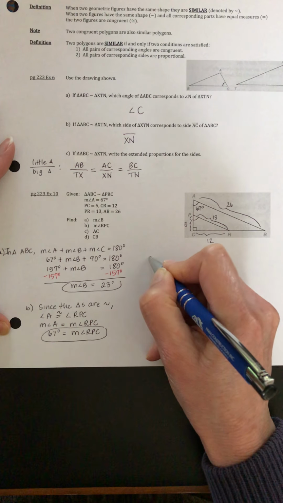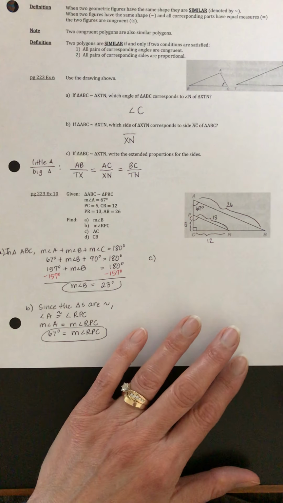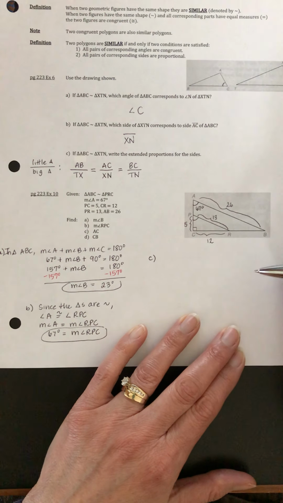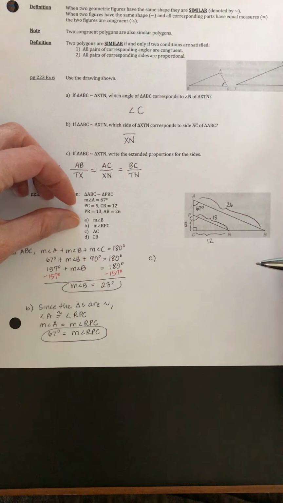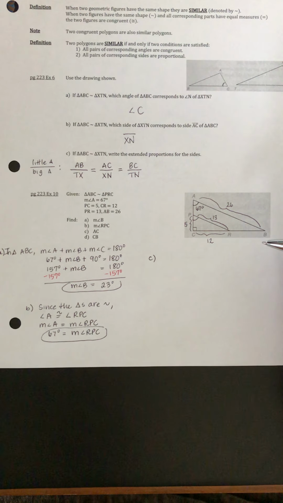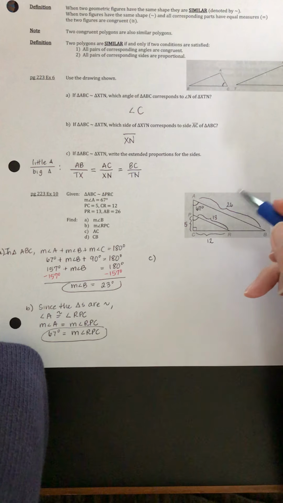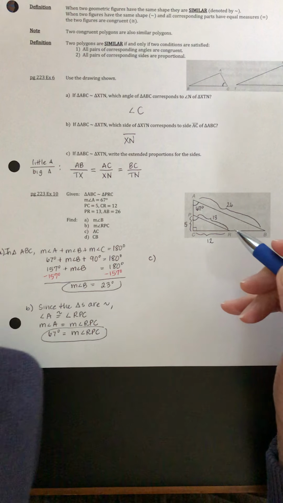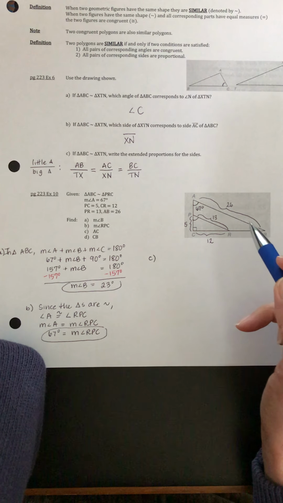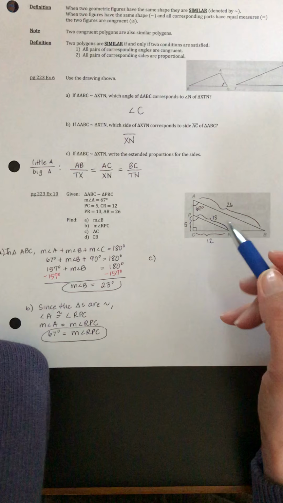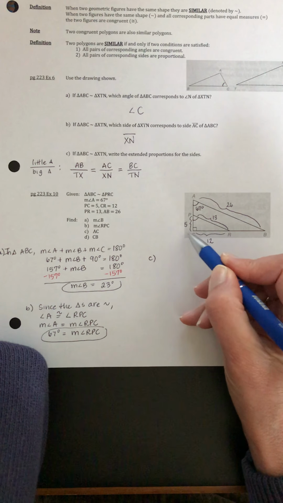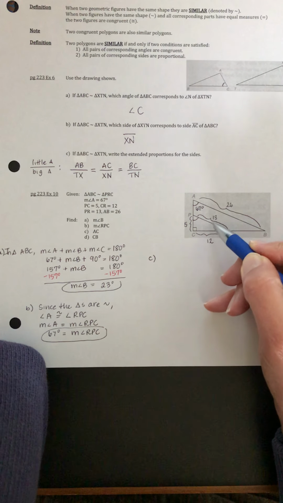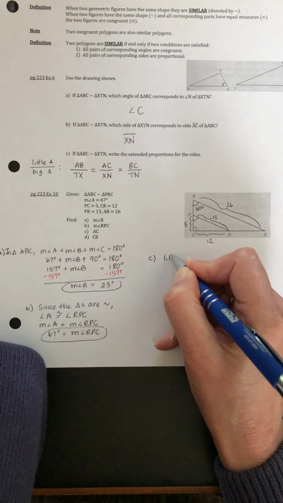Okay, C now. We're asked to find side AC. Well, side AC is this piece right here. So we know that we can find those pieces of the triangle. What we need to do is set up a proportion. So we want side AC to be in that proportion. Well, right now we know all three of these pieces, okay? And we know these two in the triangle. So we know that in the proportion we'd like to have something that we know.